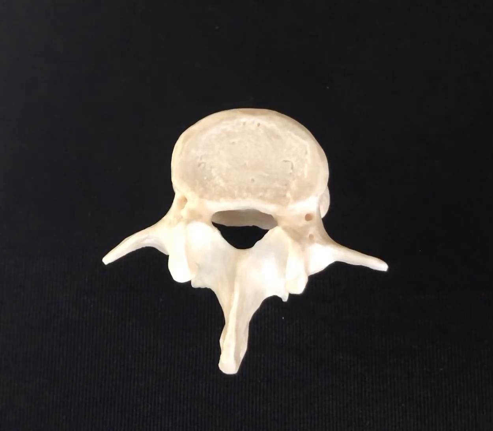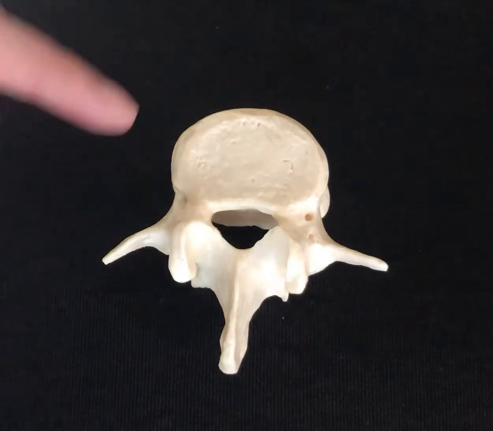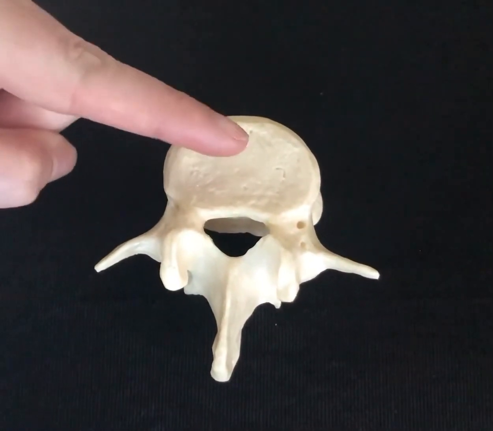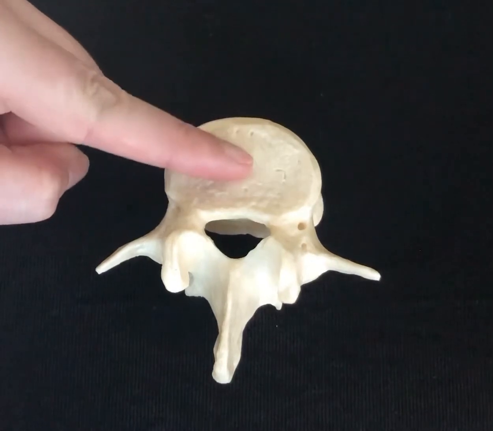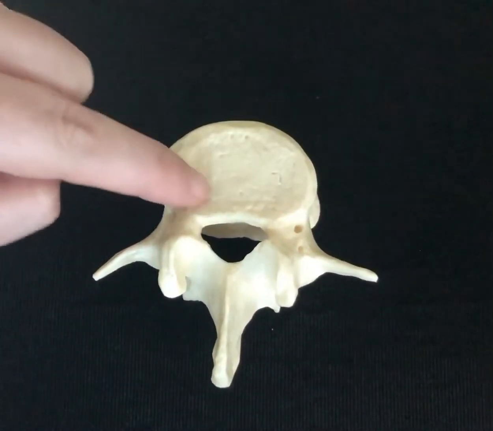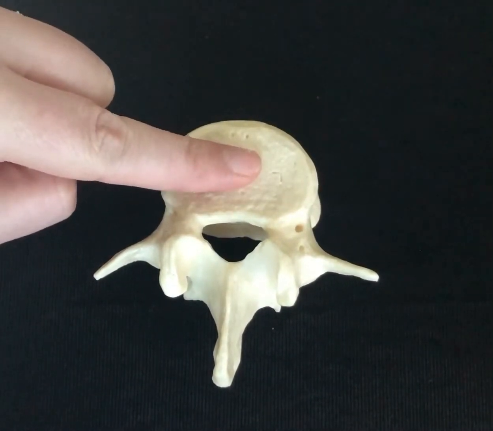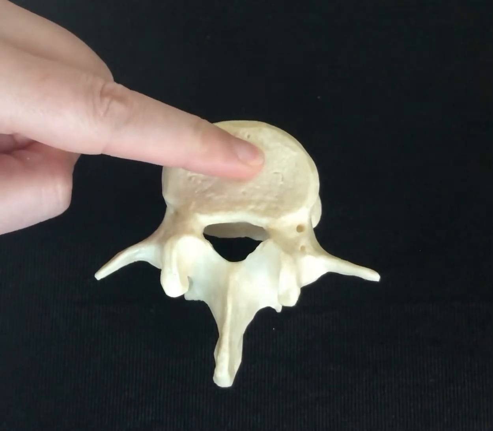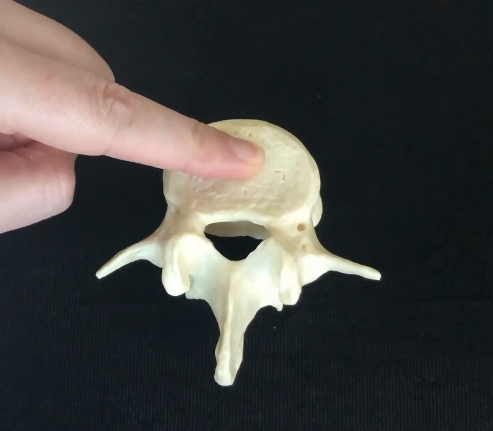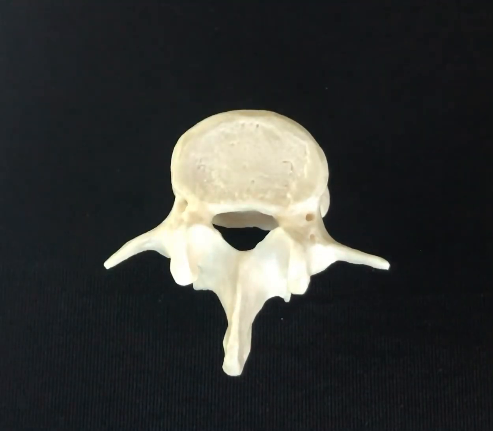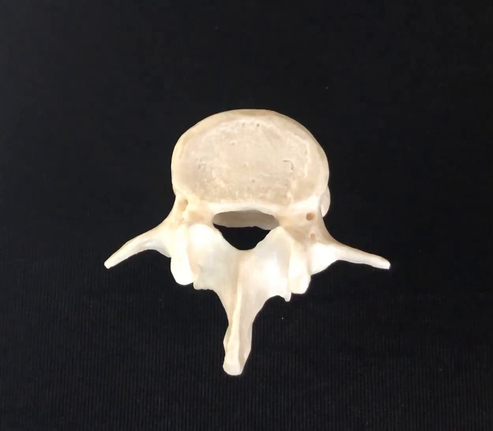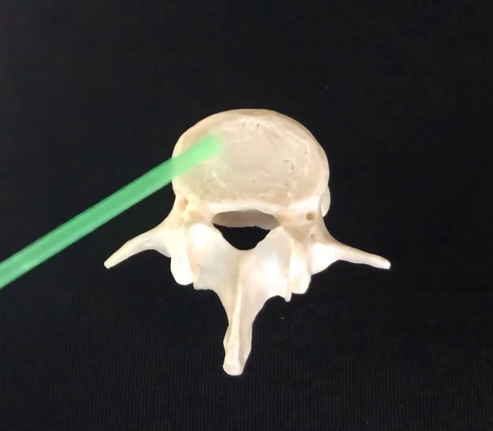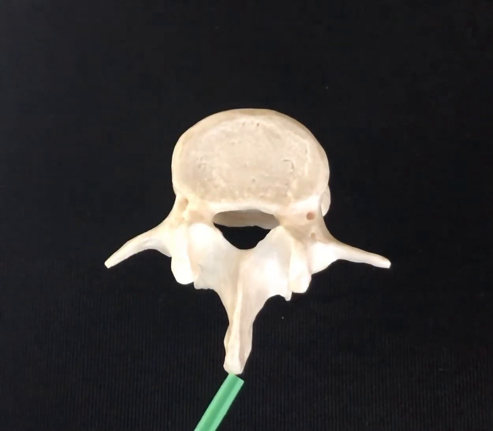But as a general rule, almost all vertebrae have an anteriorly facing body, and this is the weight-bearing part. So there would be little pads called the intervertebral discs in between adjacent vertebrae that help relieve some of the stress and prevent bone-on-bone from happening. The body is always anterior.